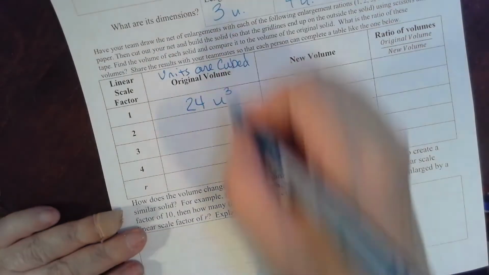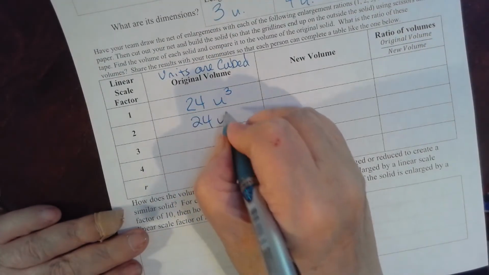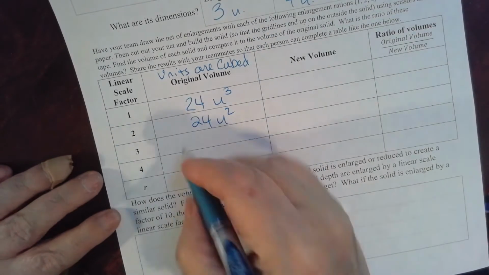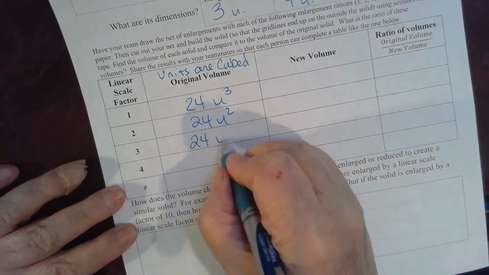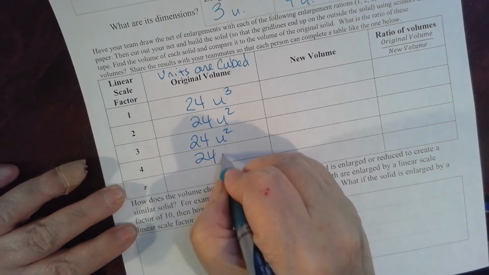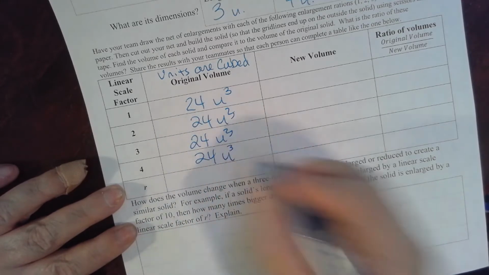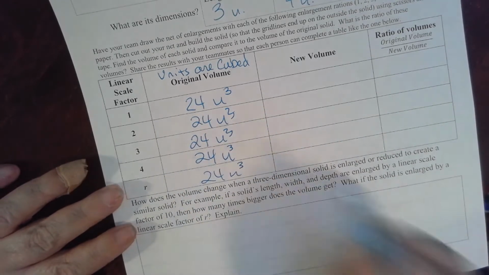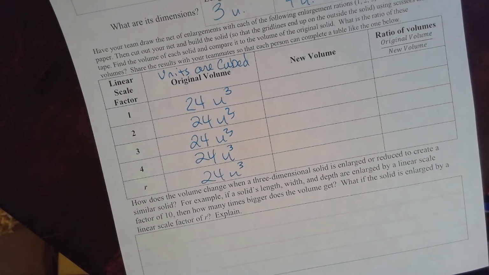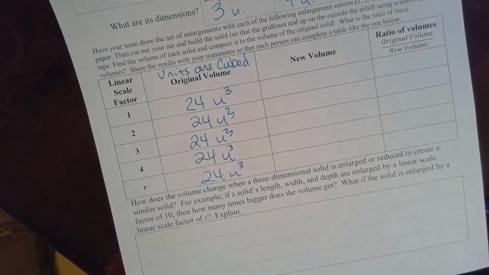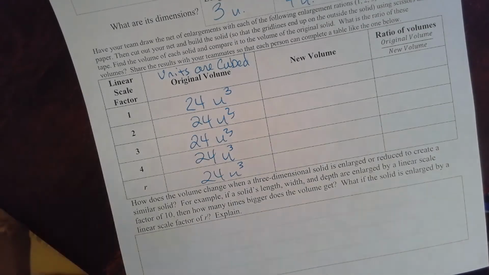And so my original volume is not going to change no matter what I do to make a new object. So I'm just going to go ahead and write this number, cubed, cubed, cubed, all those spaces, because that number does not change. Now what I need to do is think about what happens when I make it bigger. And I've got this lovely graph paper, so I'm going to see if I can use this to draw a picture of what it looks like when it's bigger.